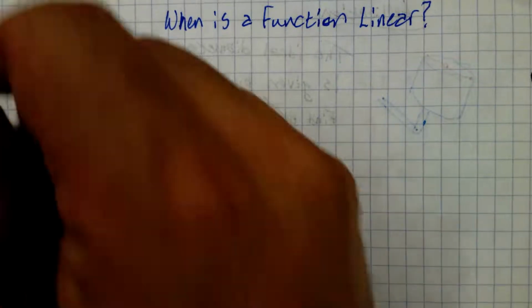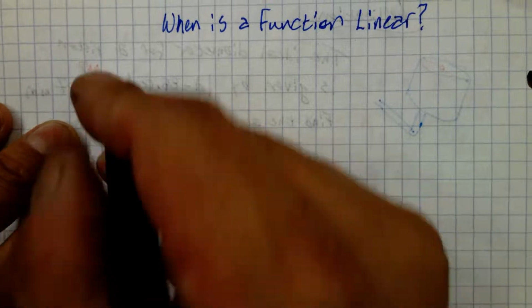So let's just quickly answer that question. When is a function linear?